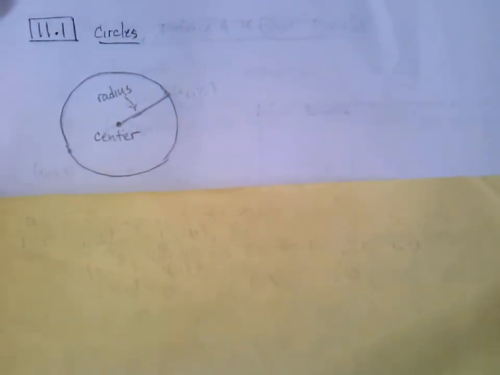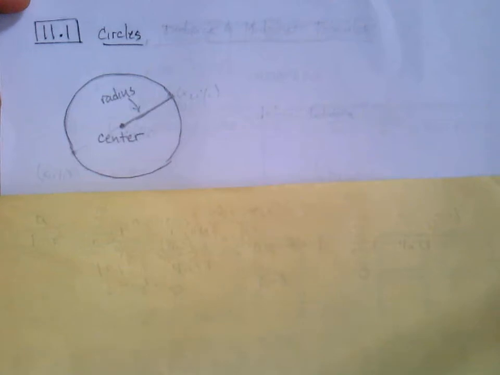We'll look at the parabola in 11.2. It's the way this book orders it. Okay, 11.1, circles.